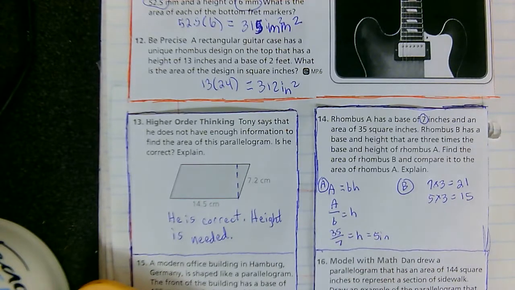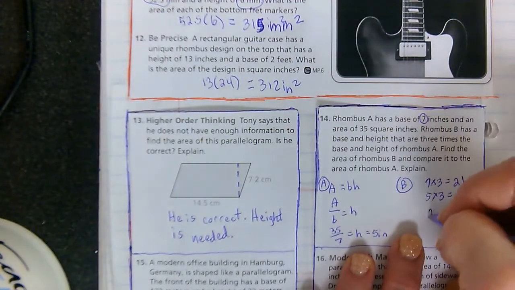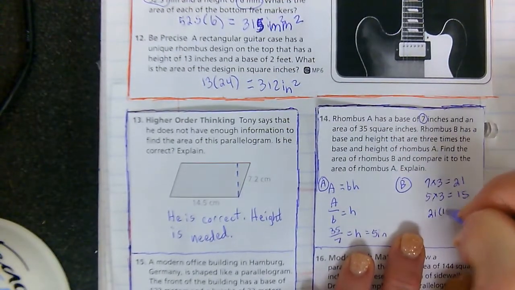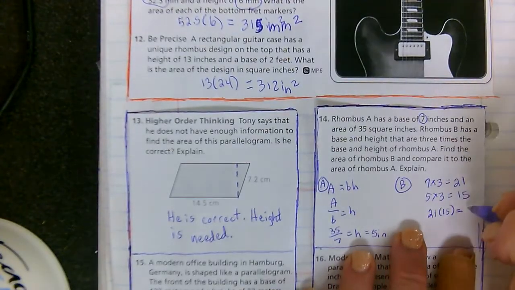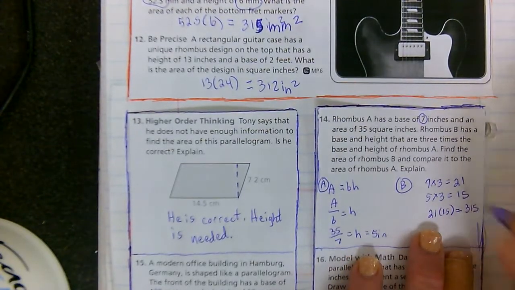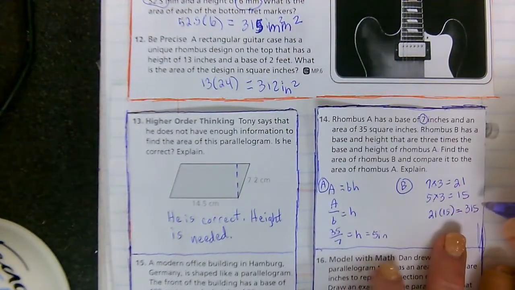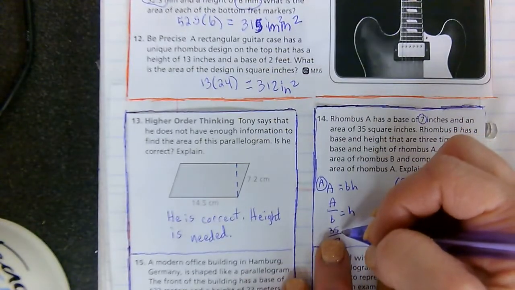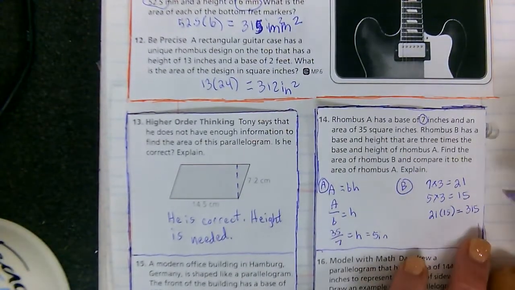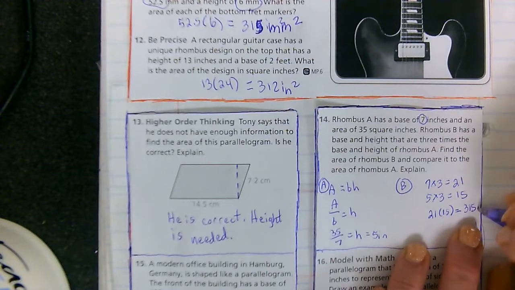And if we're going to find the area, if we were to do 21 times 15 for the base and height, we would get 315. Okay? Now that's very interesting. So we get 315, and the area of the first one was 35. So let's just compare those two, 315 and 35 inches squared.